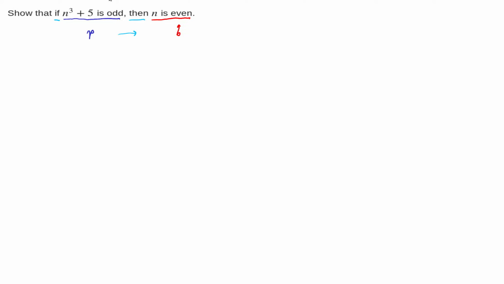Now, when you look at this, if you didn't know that you were supposed to use contraposition, these notes right now are lectures on proof by contraposition, so we can jump straight into it. But as you go through this problem, you want to think about why am I using proof by contraposition? One of the reasons for this one is that n cubed plus 5 is odd. How do we translate this into math? Well, this means that there exists some integer k in Z such that n cubed plus 5 is equal to 2k plus 1.